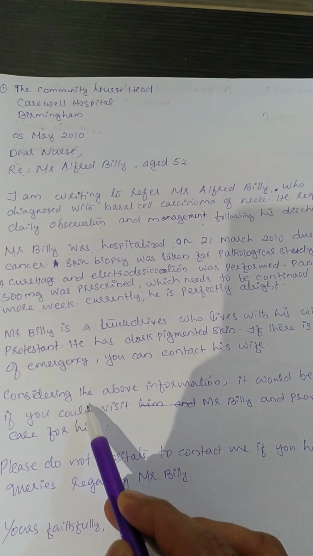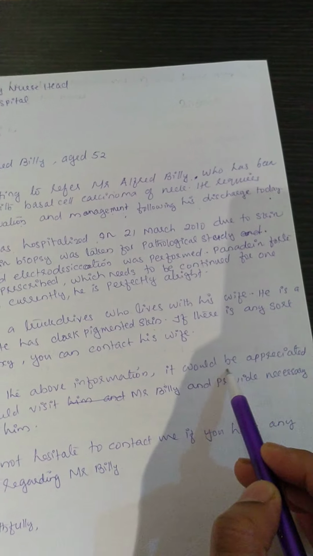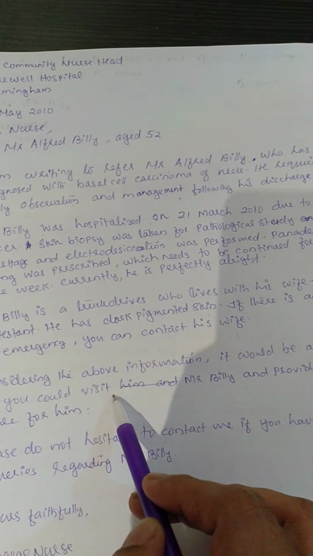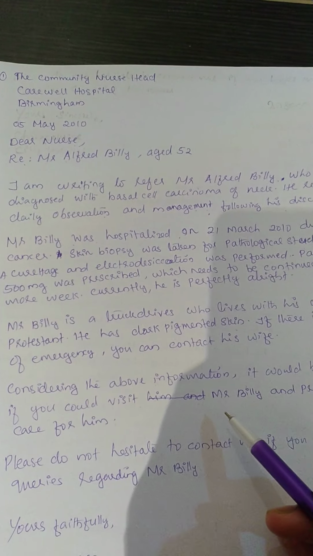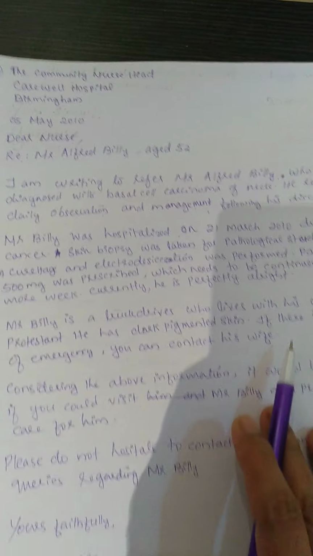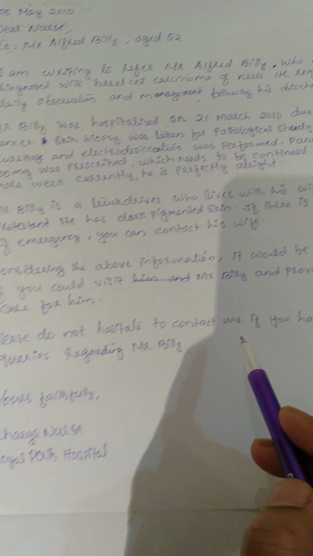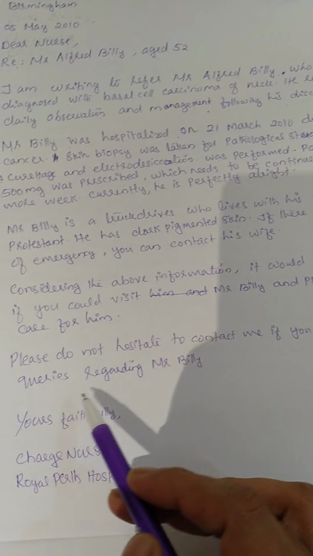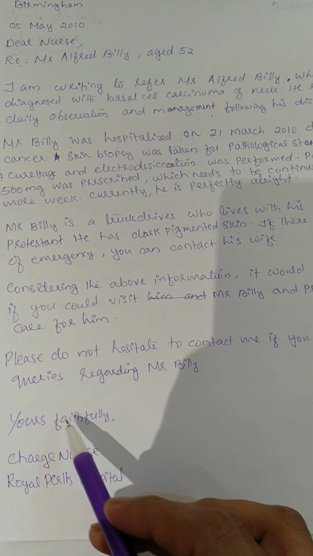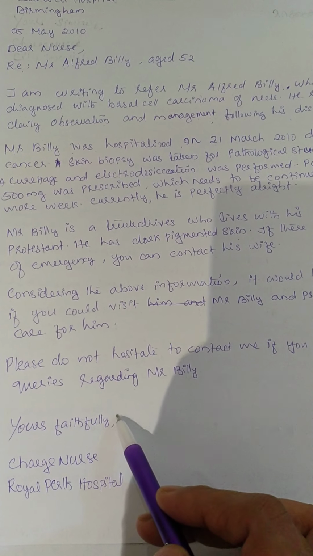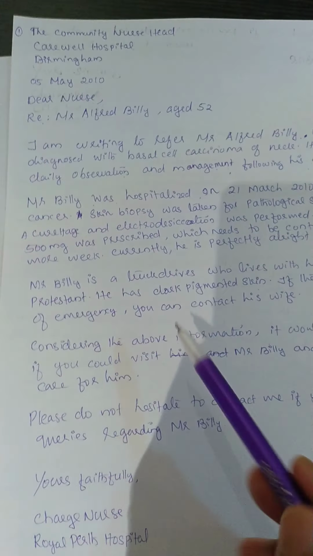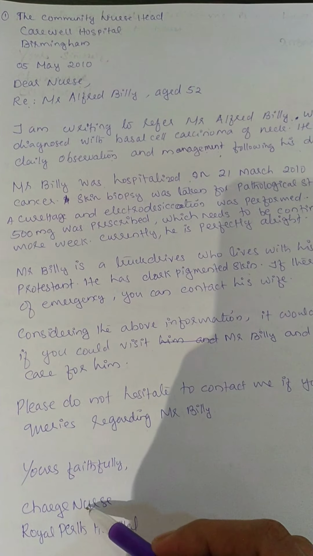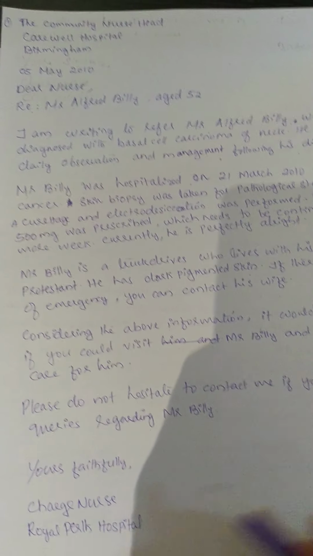Then what we have to write? The recommendation. Considering the above information, it would be appreciated if you could visit Mr. Billy and provide necessary care for him. Then the concluding sentence. Please do not hesitate to contact me if you have any queries regarding Mr. Billy. Yours faithfully. Why we are writing faithfully: because the name is not mentioned there. If there is a name, we should write yours sincerely. Then our position and Royal Perth Hospital. It's done. So simple, no?